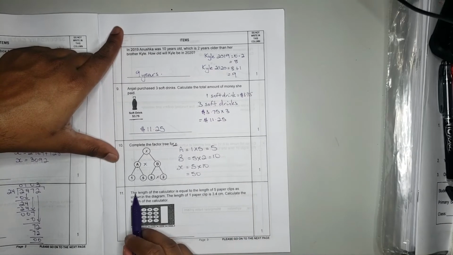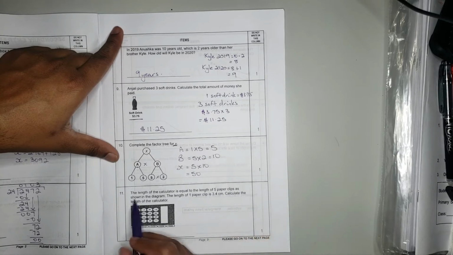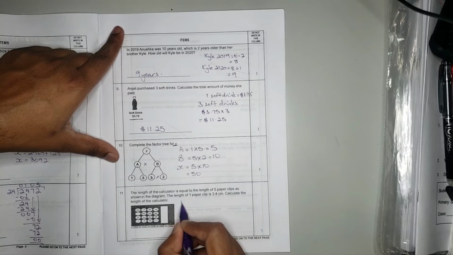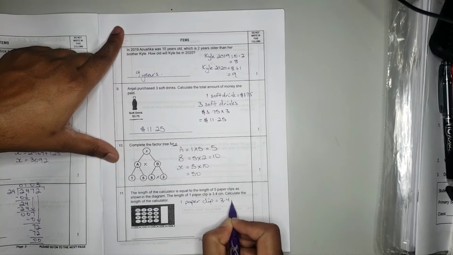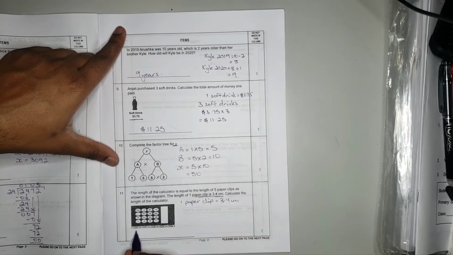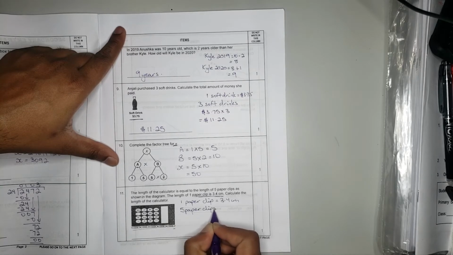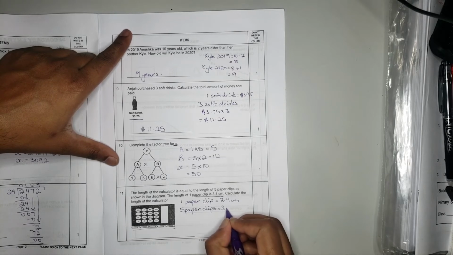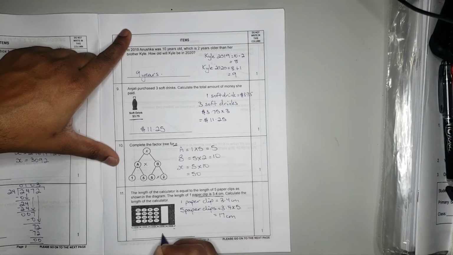Number 11, the length of the calculator is equal to the length of 5 paper clips, as shown in the diagram. The length of one paper clip is 3.4 centimeters. Calculate the length of the calculator. So one paper clip is equal to 3.4 centimeters in length, and it takes 5 paper clips to make up the length of the calculator. So therefore it's 3.4 multiplied by 5, which is equal to 17 centimeters. This is the length of the calculator.